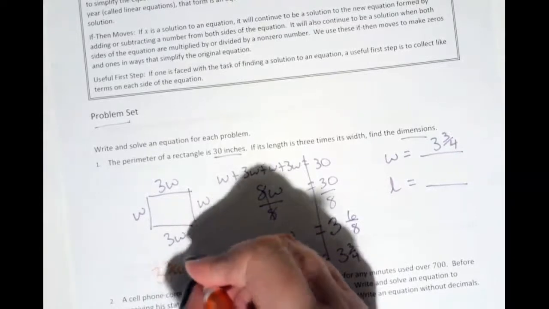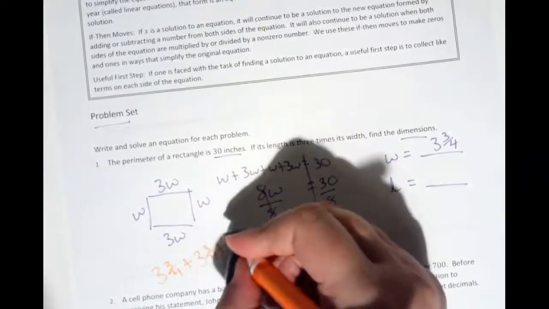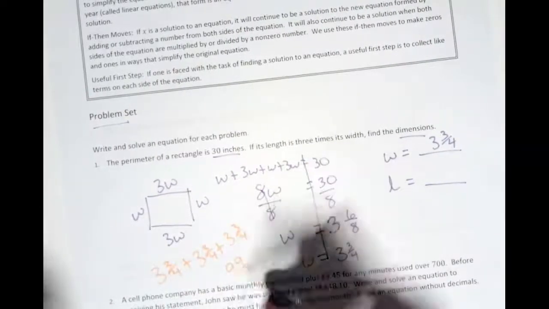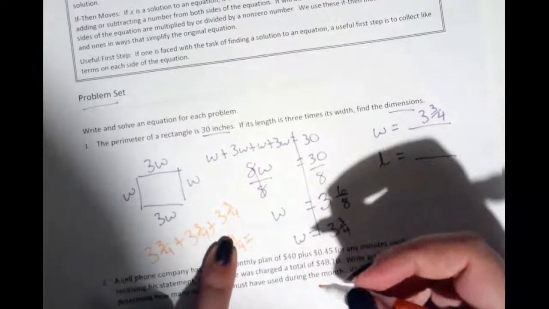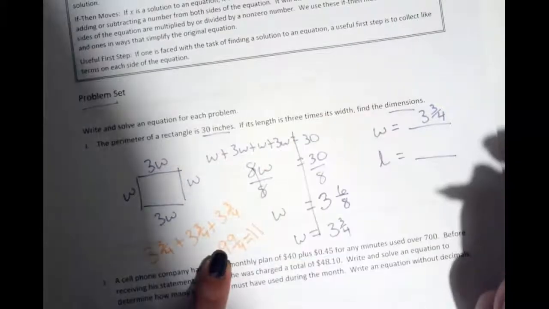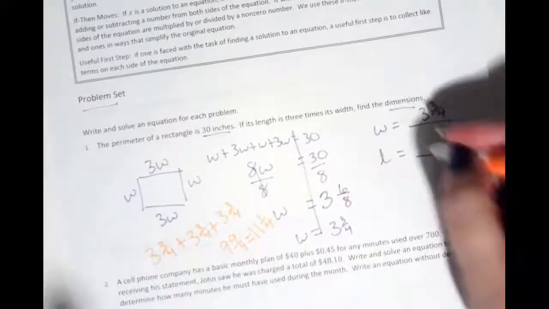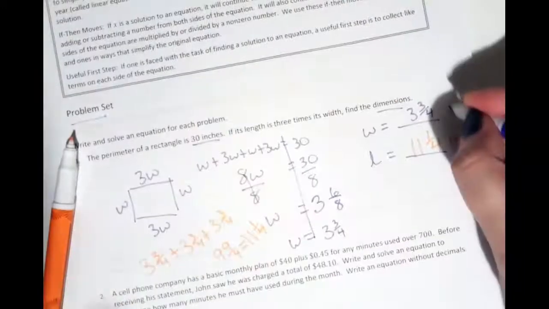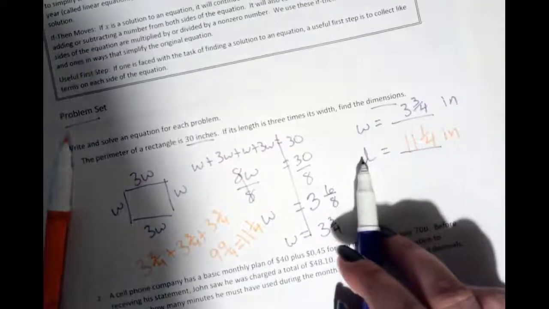3 times that, I can either multiply by 3 or I can add it to itself 3 times, which I believe I prefer for this situation. 3, 6, 9, 9 fourths. Now 9/4 is actually 2 1/4. So I'm going to take 8 of these fourths and add them here, which will make that 11 with 1 out of 4 left over. And this is all in inches. Final answer. Here are my dimensions: 3 3/4 by 11 1/4.